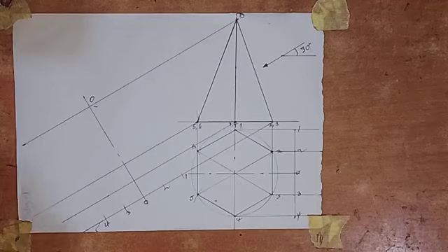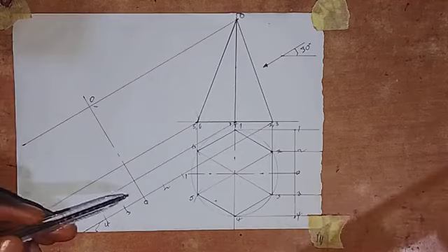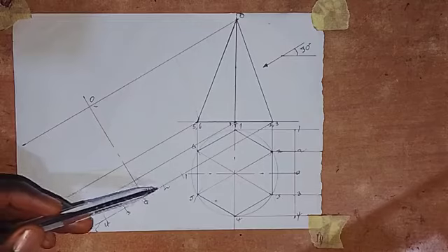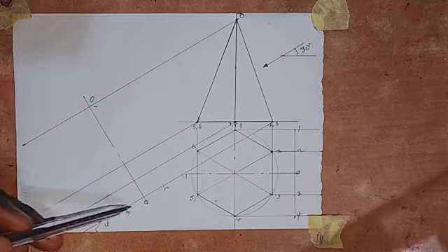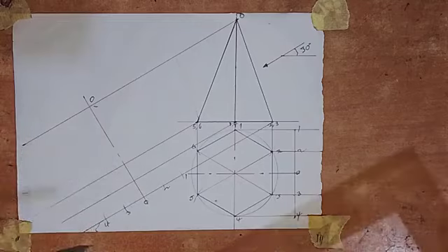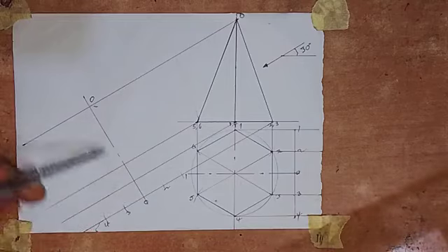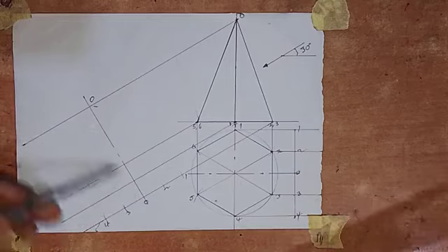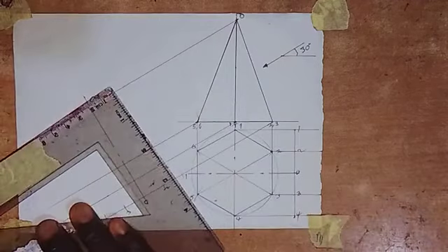Okay, so what we are to do is this. We take the 60 degrees set square, because we are going to draw a line from each of these points that will be parallel to this line. And don't forget that we used the 60 degrees set square to produce this center line.